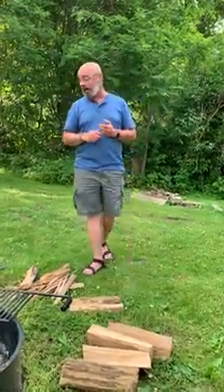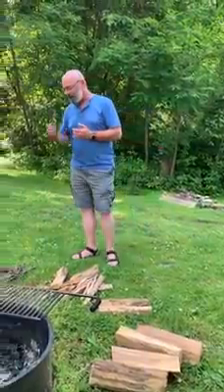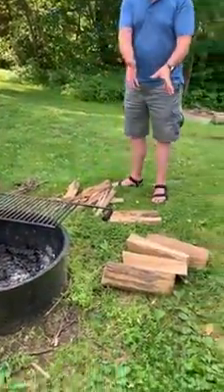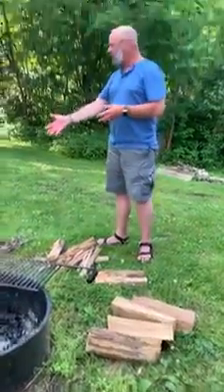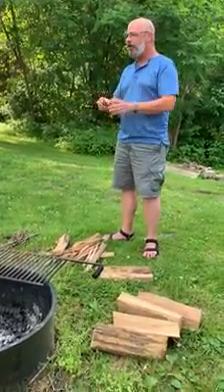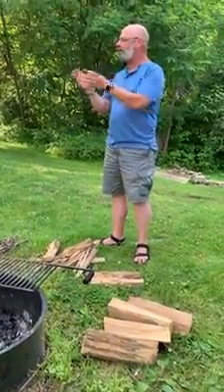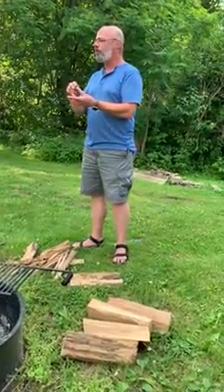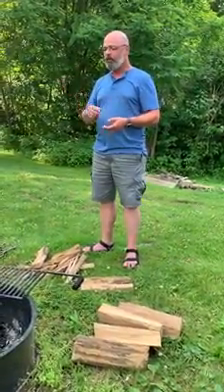Now, for the elements of a campfire, we've got tinder, kindling, and your fire logs. Tinder is something that'll catch fire just real quick, like paper or those commercial fire starters that you get that are paraffin wax and wood chips. Or you could even take a cotton ball and put petroleum jelly on it and it'll light really quick.